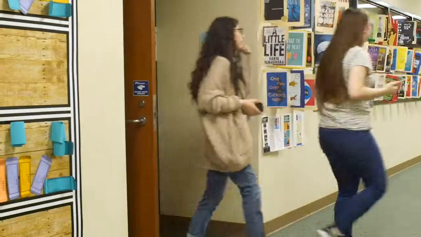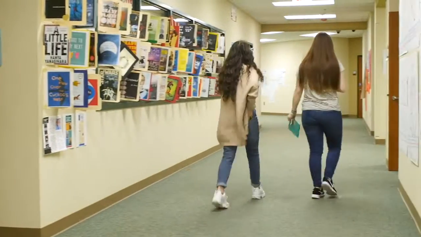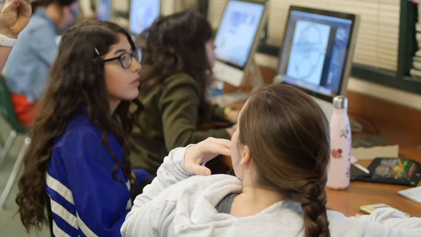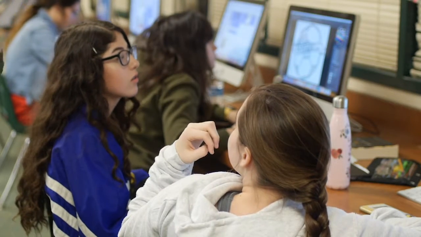It's really fun, the teacher's cool, and we all work individually or we could work together. I would say others should take yearbook because not only is it a skill building class, but you also learn a lot about taking pictures and working with other people to produce a product that everyone buys at the end of the year.